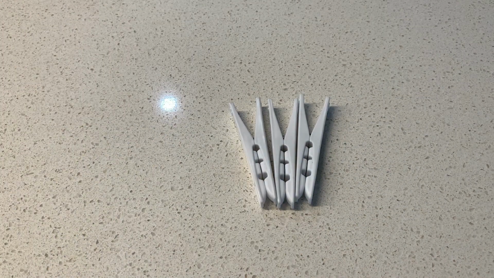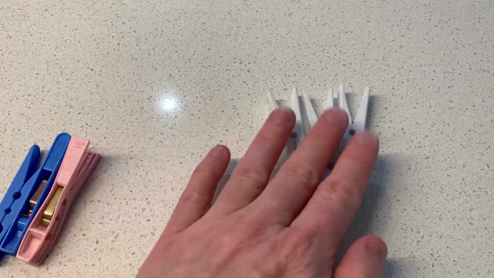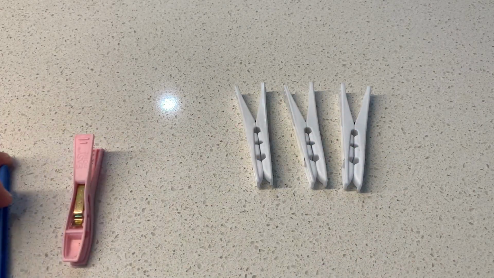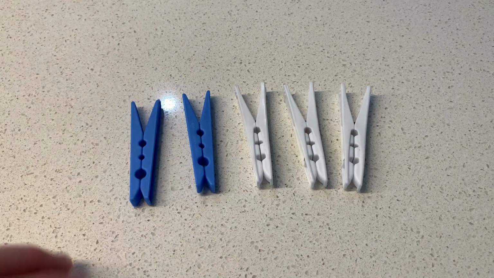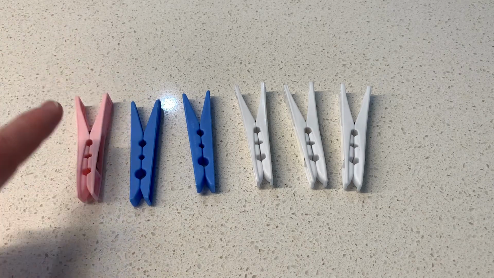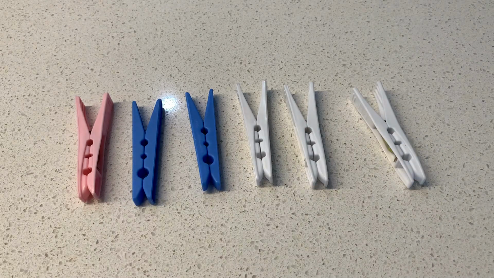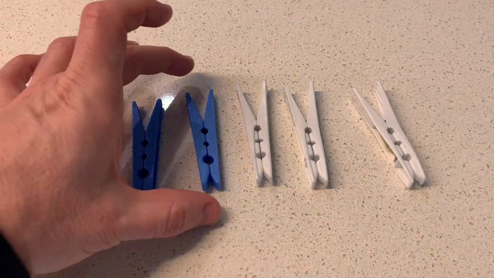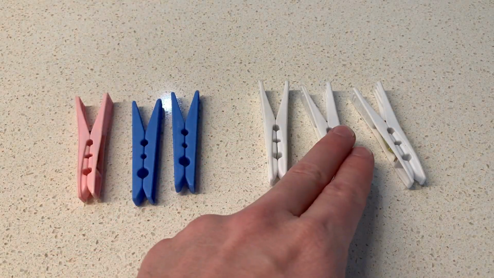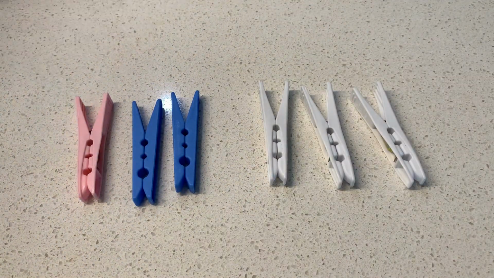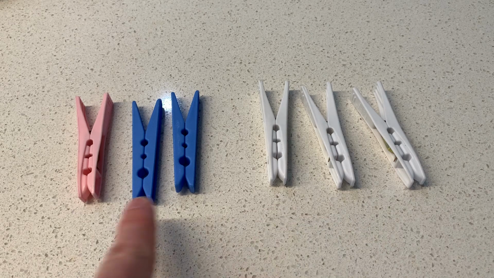If I was to add in, we've got 3 white, 2 blue, and 1 pink. So there are 1, 2, 3, 4, 5, 6 pegs. My chances of drawing a white peg out of my hat, that we're going to let our children pull them out of, is still an even chance event. Why? Because it's 3 out of a total 6.